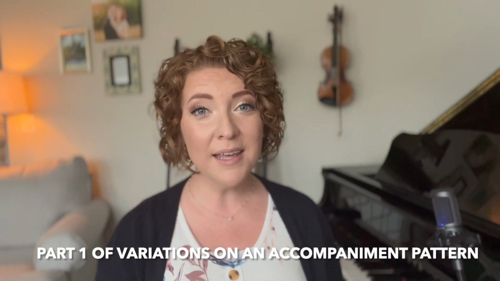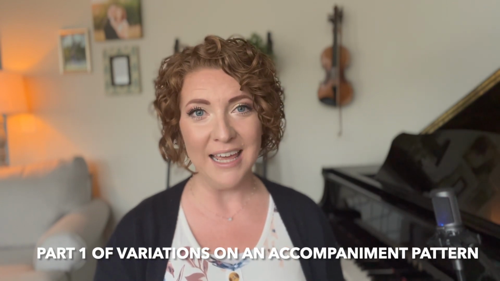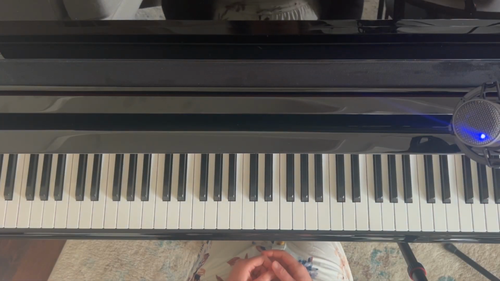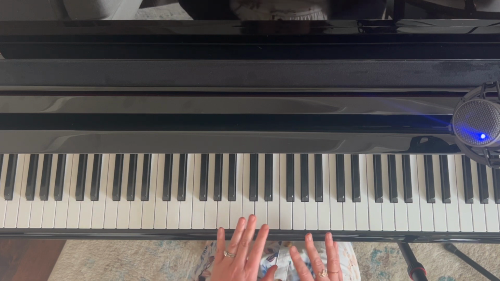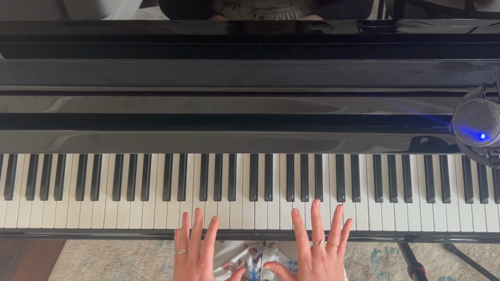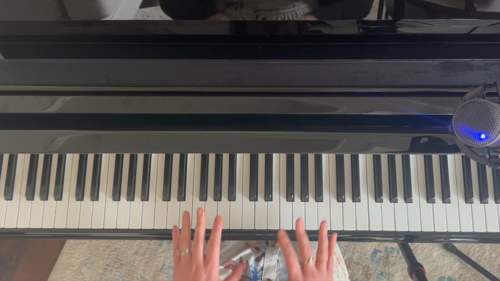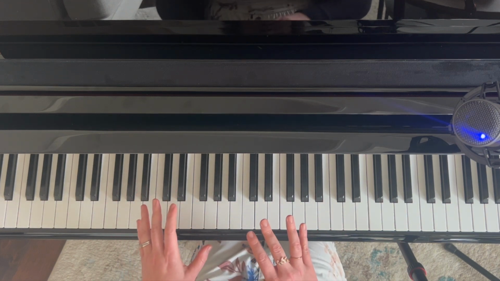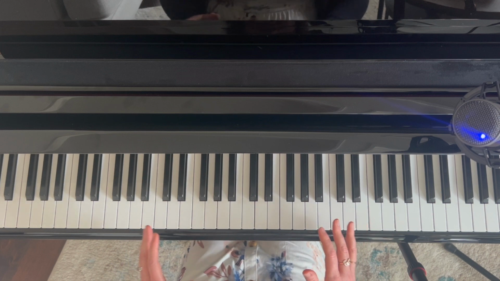Let's take one basic accompaniment pattern and I'll show you how to change it into 3 other variations. When it comes to accompanying, understanding patterns for both the right hand and left hand is extremely helpful in getting you started. And utilizing those will help you learn how to create an accompaniment.